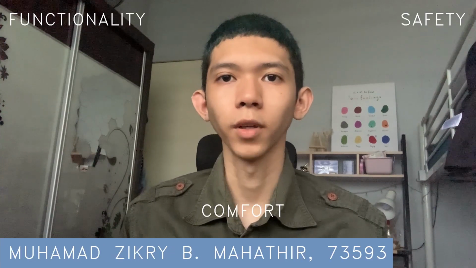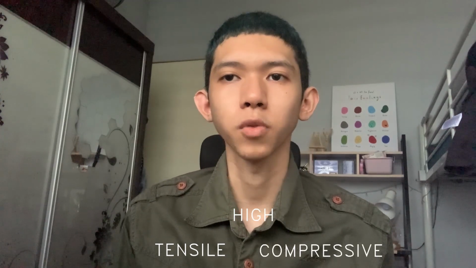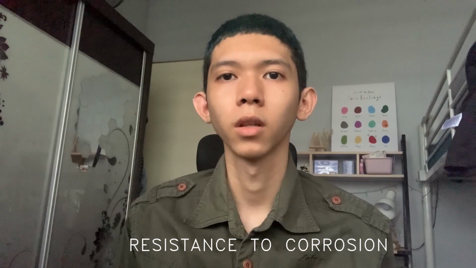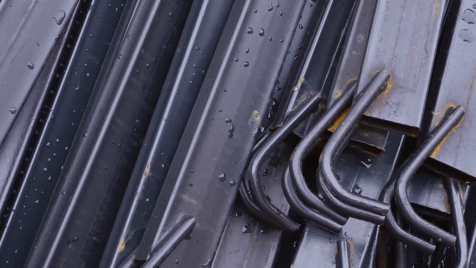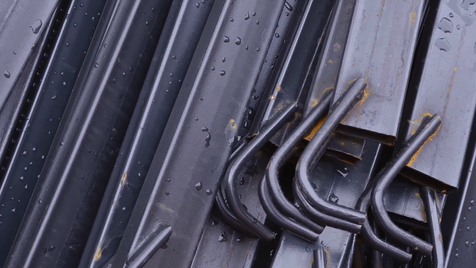Now, the design of the wheelchair, as we said, prioritizes safety, functionality, and comfort. Therefore, we opted to use aluminium as our material for the frame. The reason behind this is that aluminium has a high tensile and compressive yield strength. Also, aluminium has the benefit of being resistant to corrosion. Aluminium is significantly cheaper than other materials such as titanium. Also, aluminium has a low density, which makes it lightweight and portable.